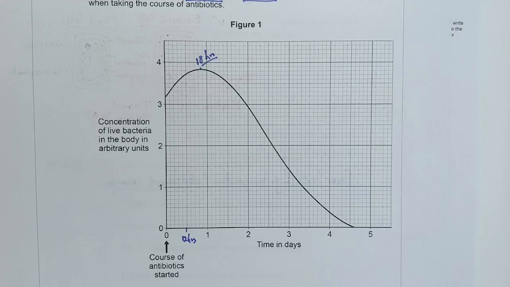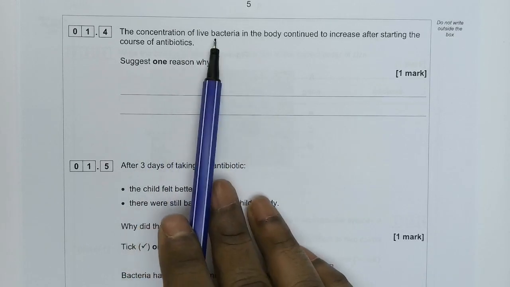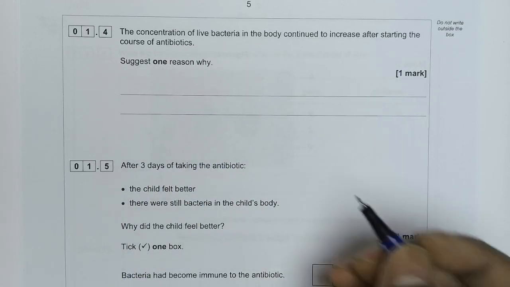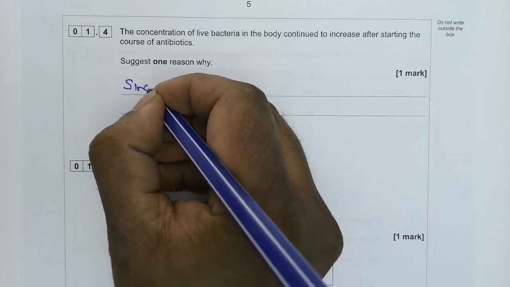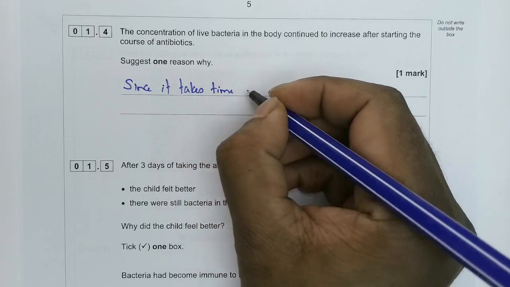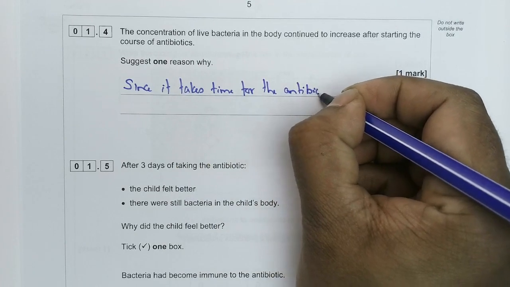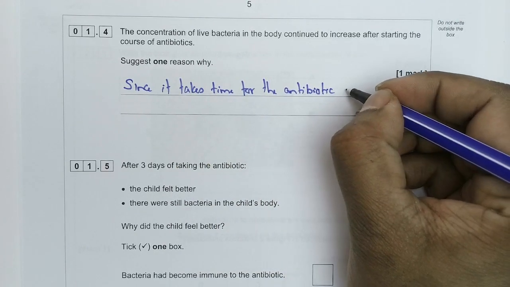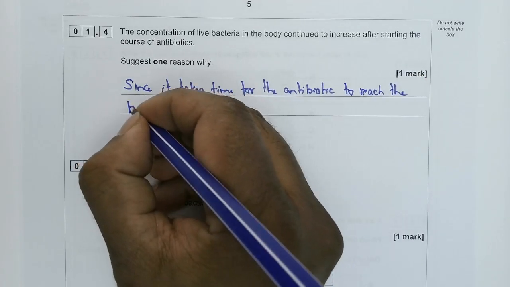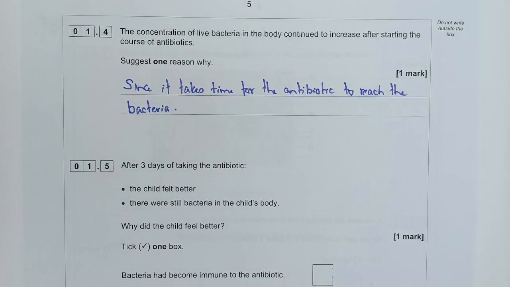So moving back to the question. Suggest one reason why the concentration of live bacteria in the body continued to increase after starting the course of antibiotics. Since it takes time for the antibiotic to reach the bacteria would be the best answer.